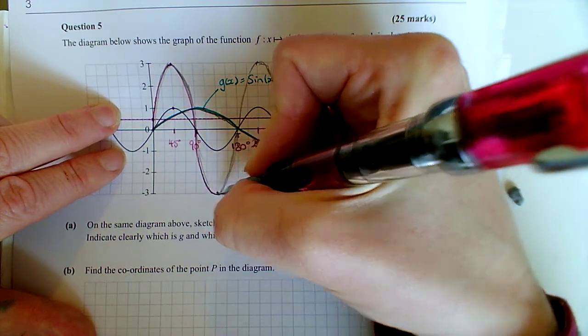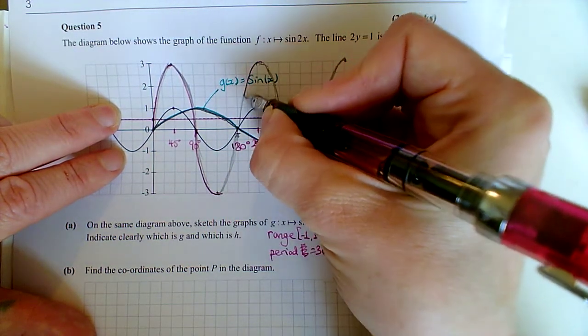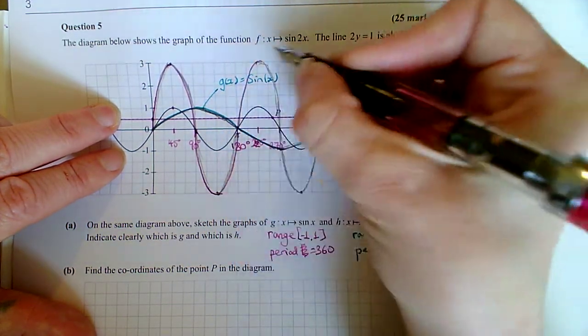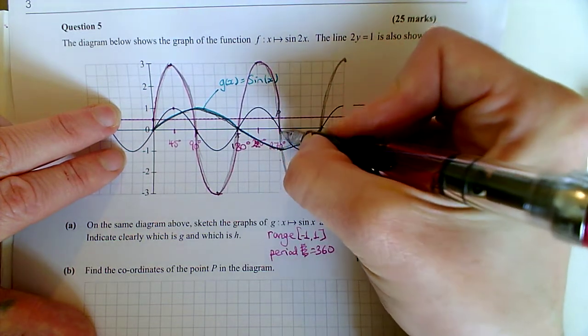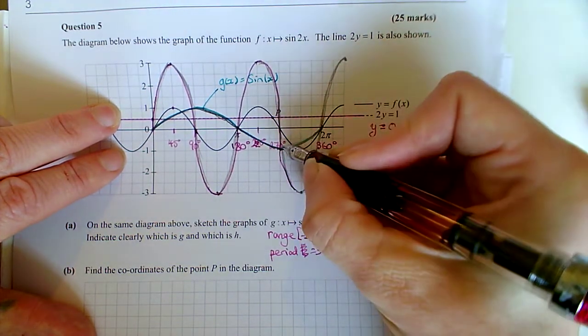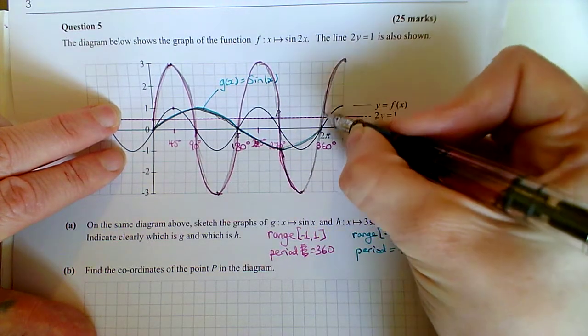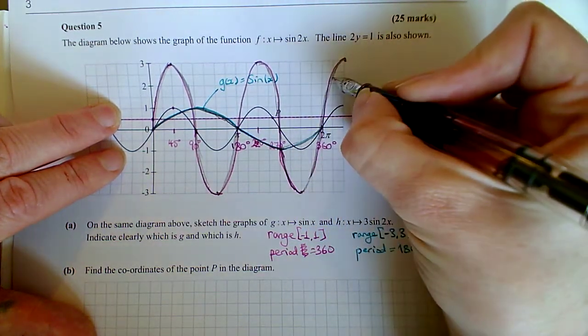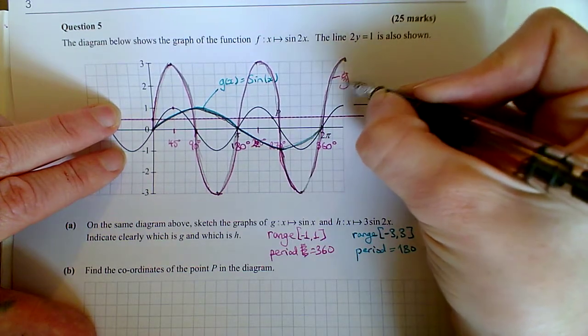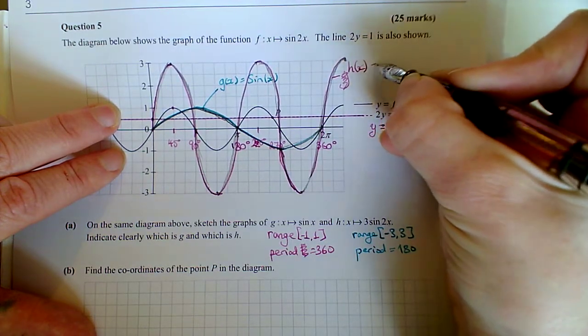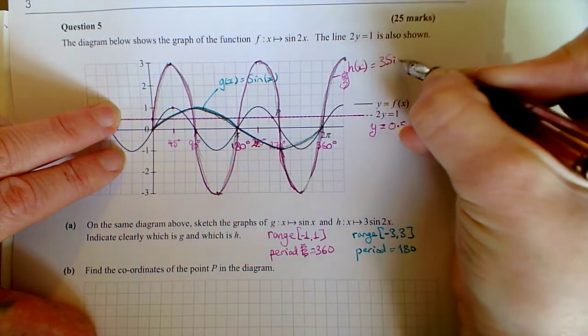But you don't want to spend too long on these. If I was doing an input-output table, I probably would end up going over the time. So they're really expecting that you understand the shapes of your trig graphs here. And I'm going to clearly label it. This one's h of x equal to 3 sine 2x.